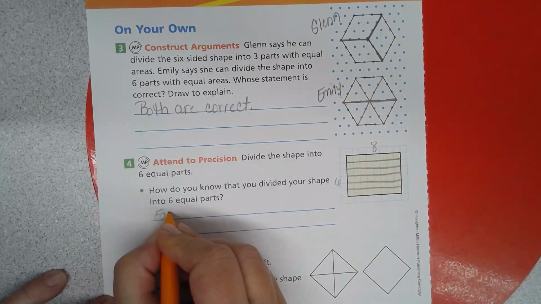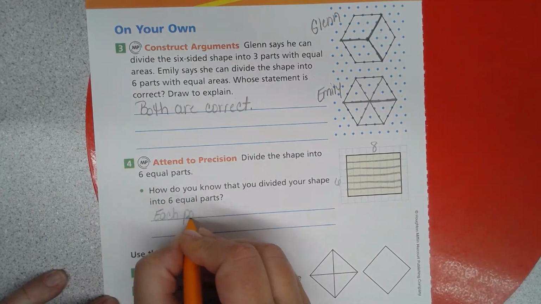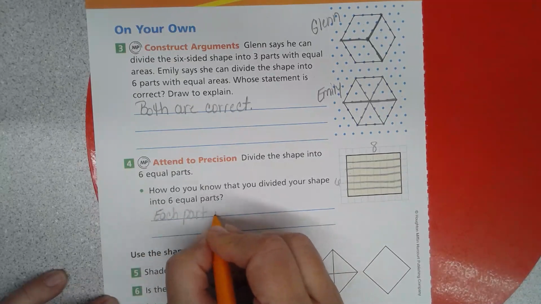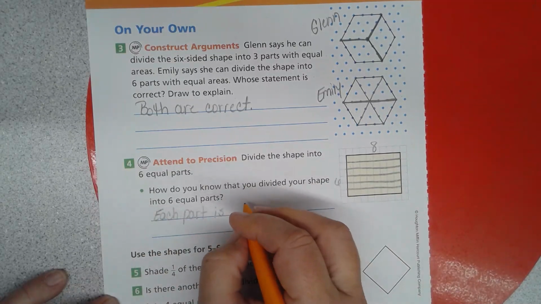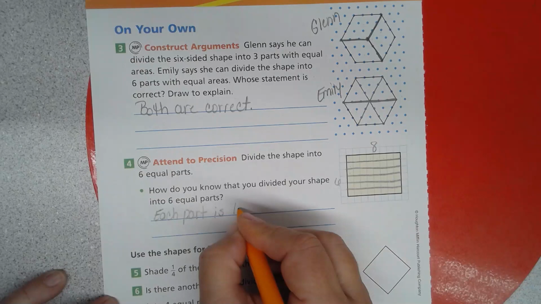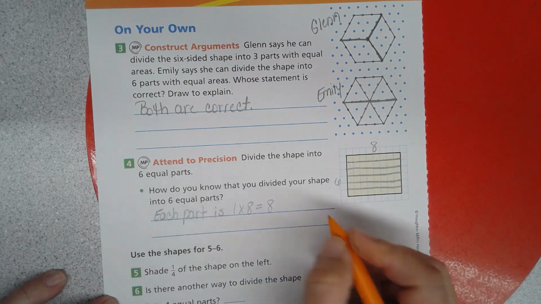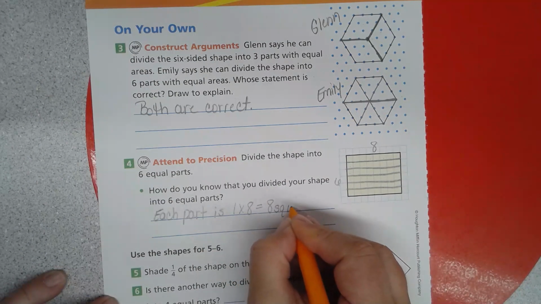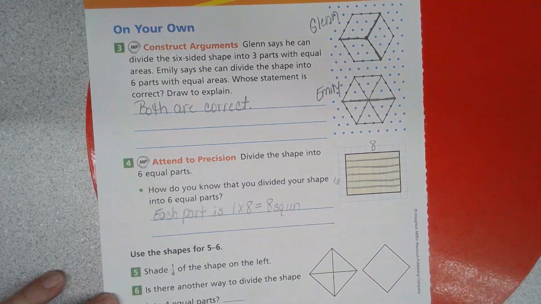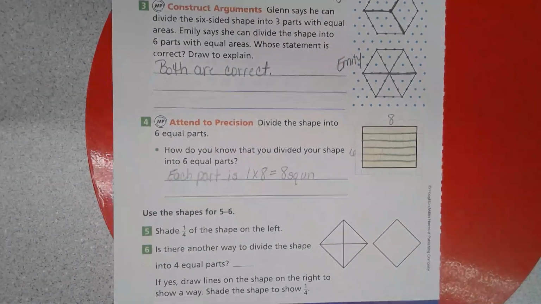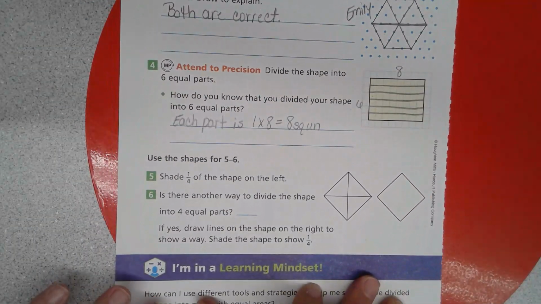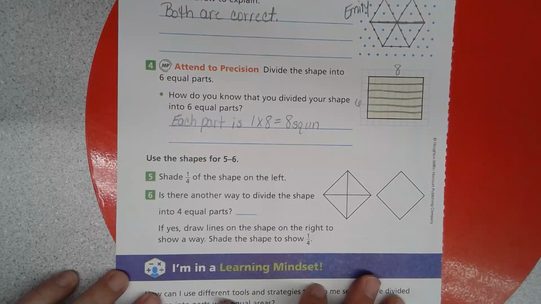Each part is 1 by 8, and that equals 8 square units. That was kind of easy, easier than I thought it would be.